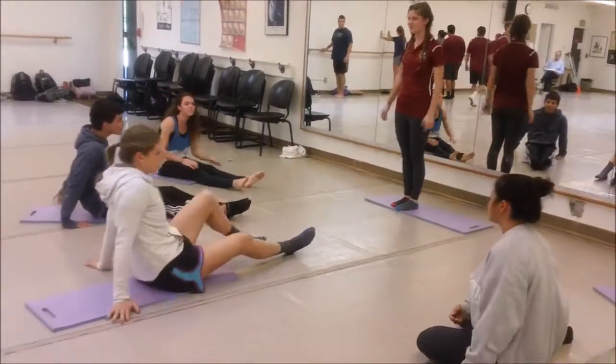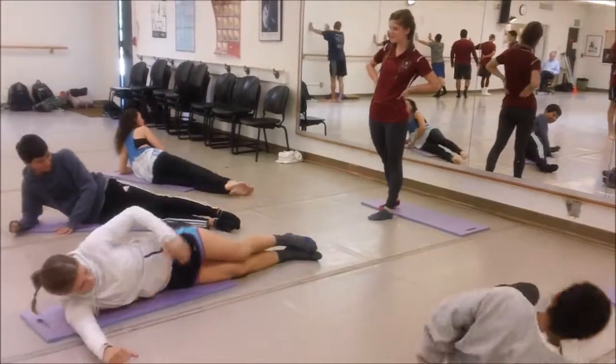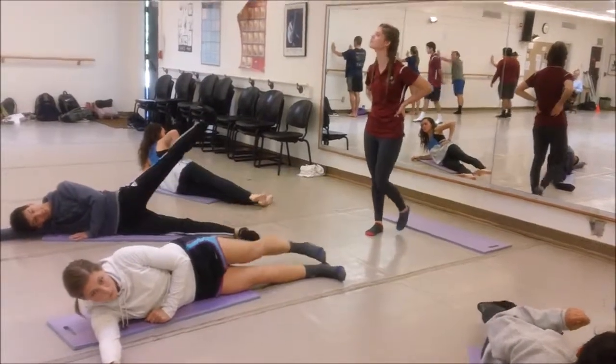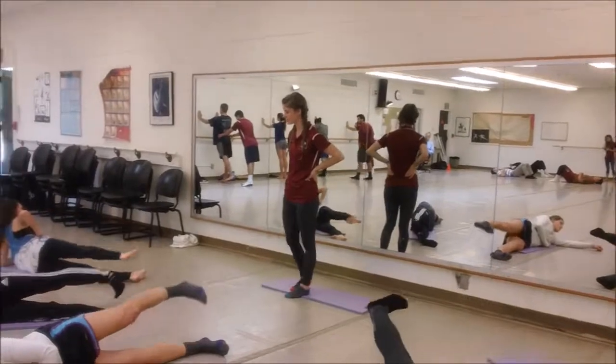Flip to the other side. We're going to do another side of 15. Really feeling the burn in those abductors, especially if you've been doing some hip abductors. Hips straight, nice, there we go. Straight with your hips closed at all times.